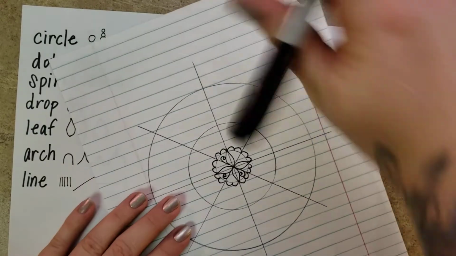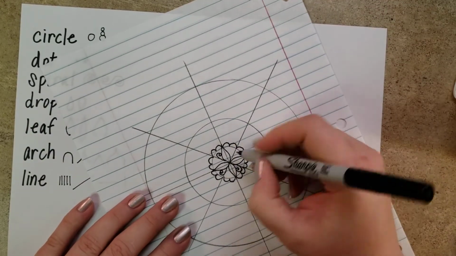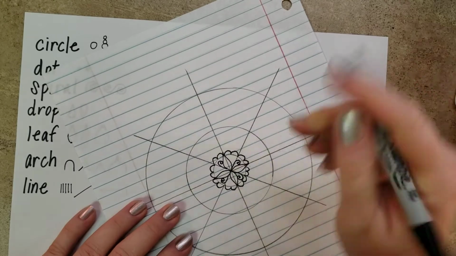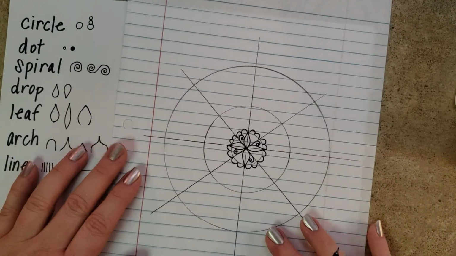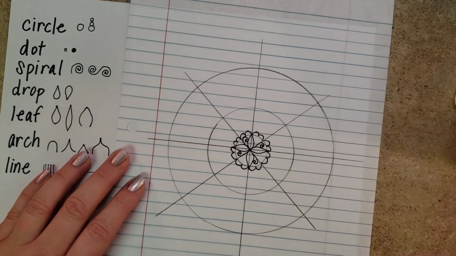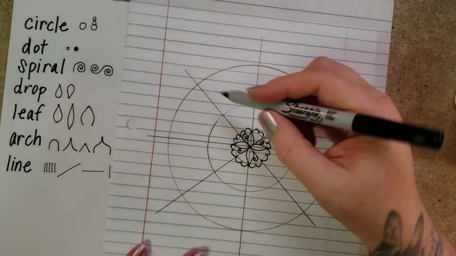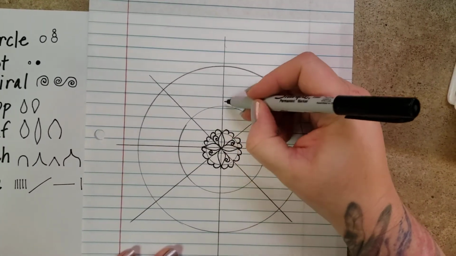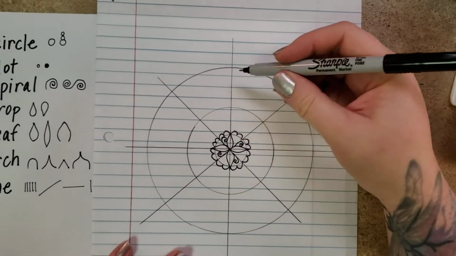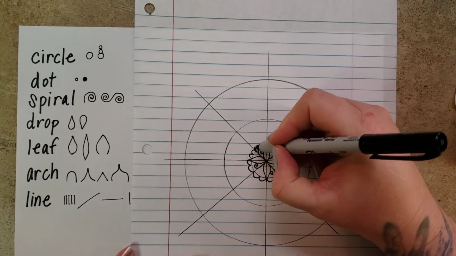So I've done many of these, and every single one looks completely different because of the order in which I choose the different shapes and the manner in which I design it. Next, I think I'll do an arch. Maybe I'll do a kind of a pointed arch. All right, so there's my list.